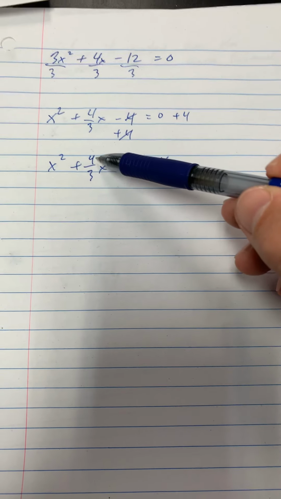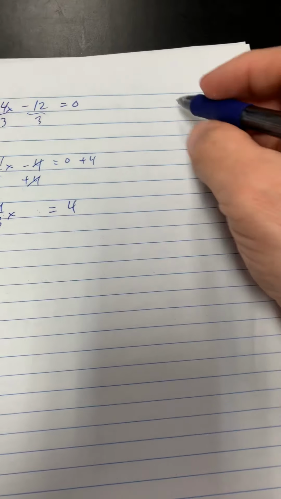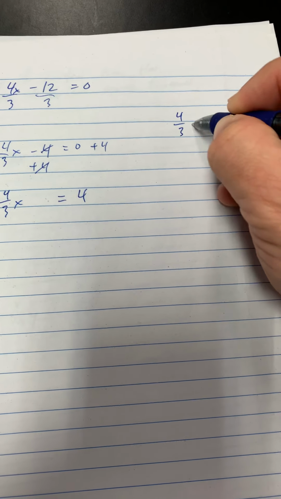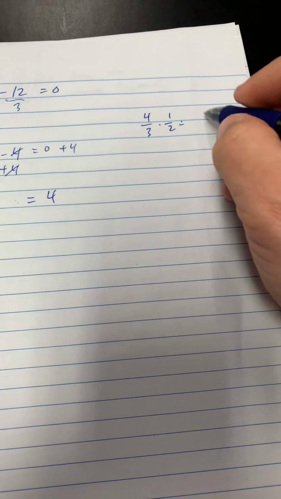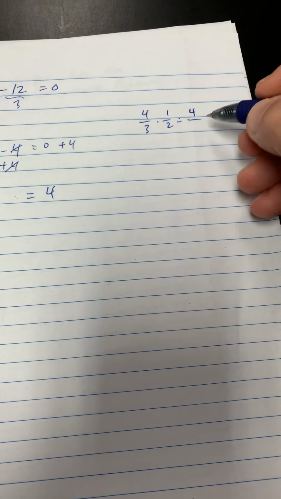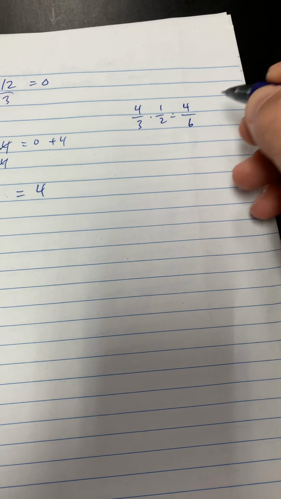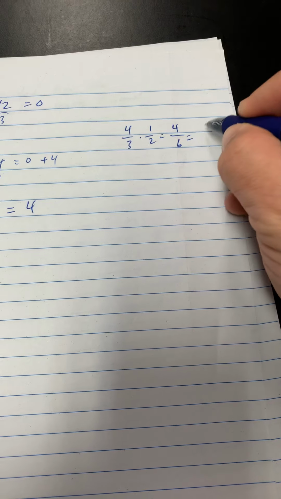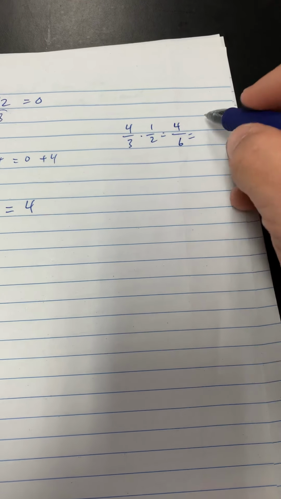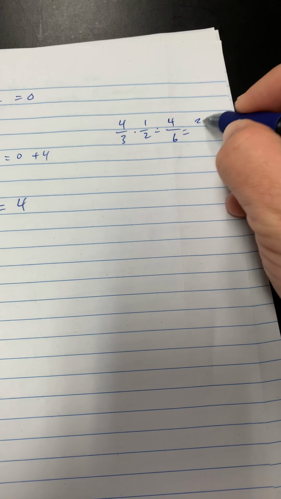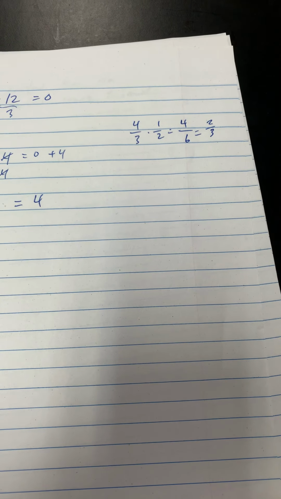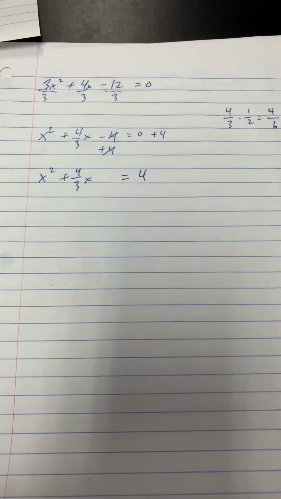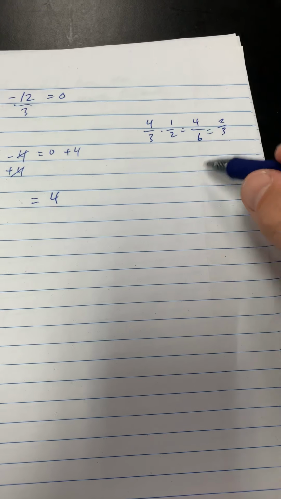First, we need to take half of this. 4/3 times 1/2 gives us 4/6, which reduces down to 2/3. If you can reduce it, then reduce it.